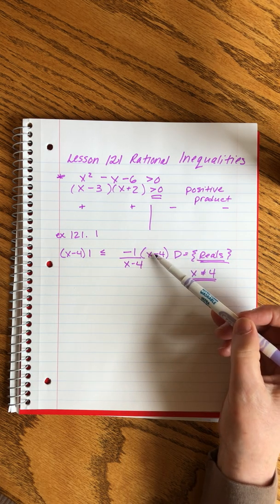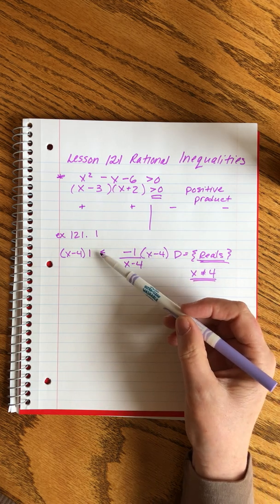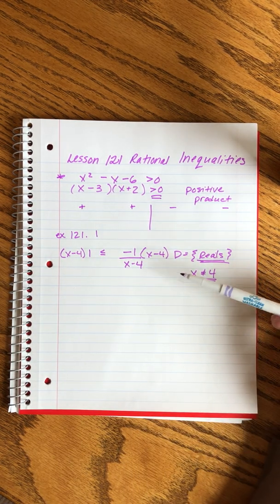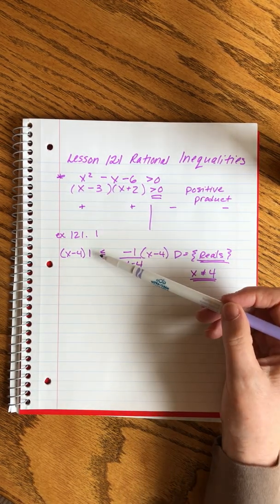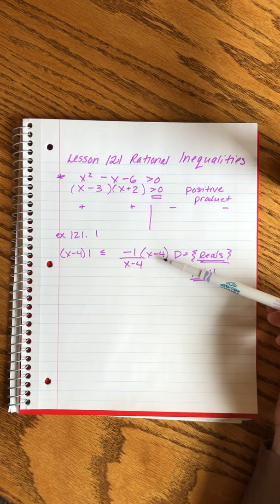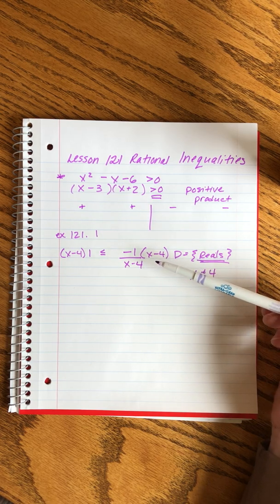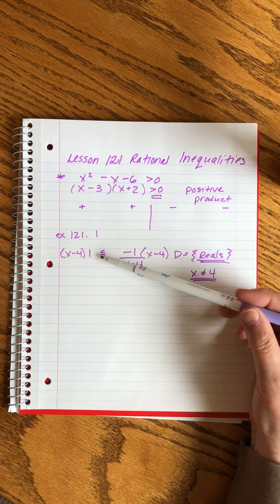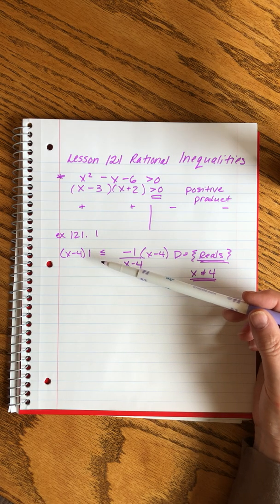If it ended up being negative, then we would have to flip the inequality. Shoot, we have no way of knowing if we need to flip this or not, because we have no way of knowing if this quantity, x minus 4, is going to end up being positive or negative. We won't know until we solve it, but we can't solve it until we know whether or not to flip this.